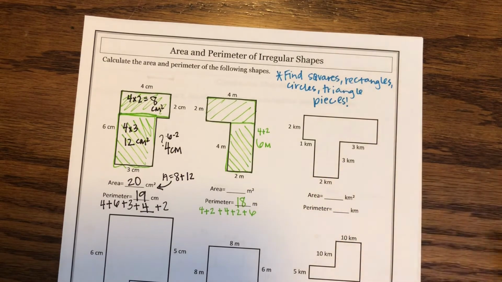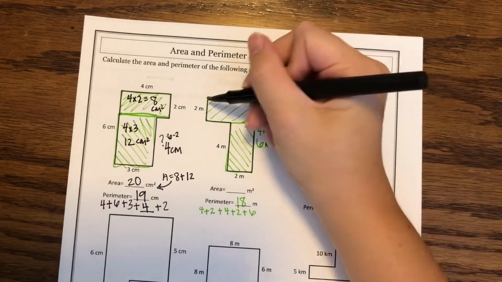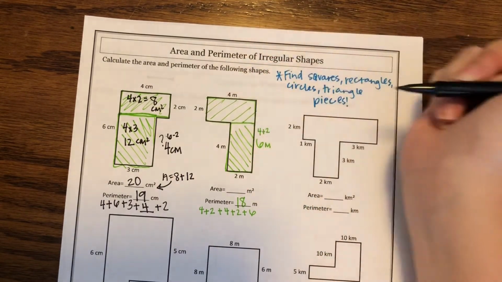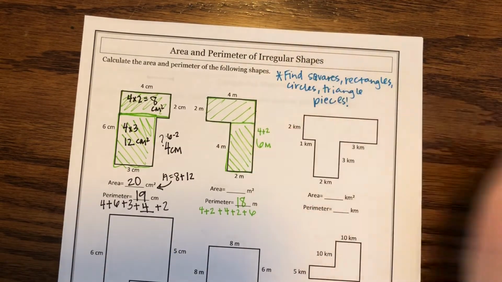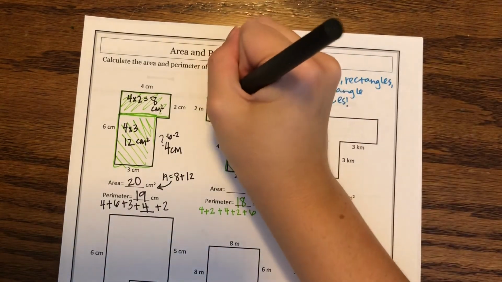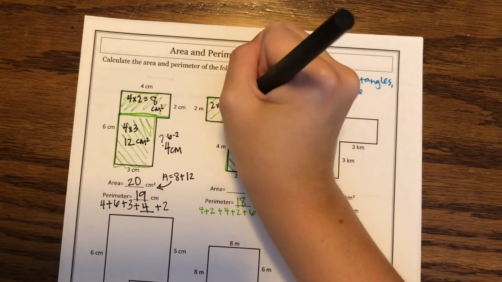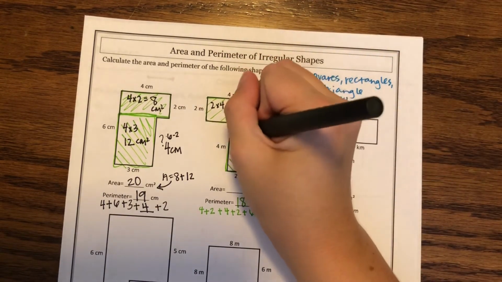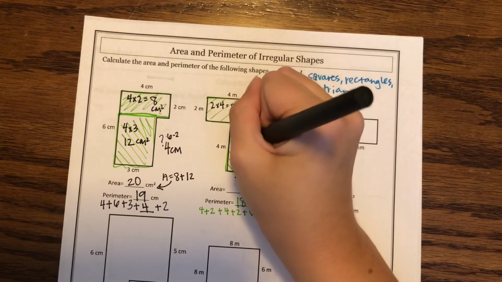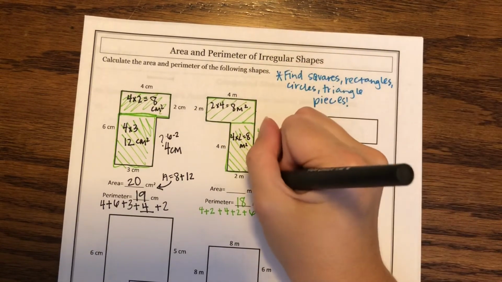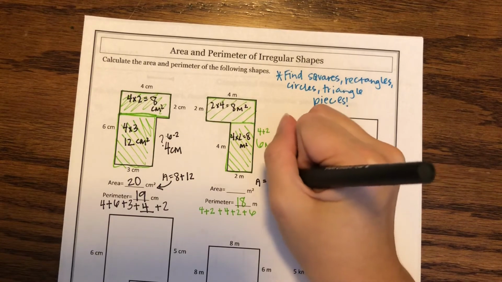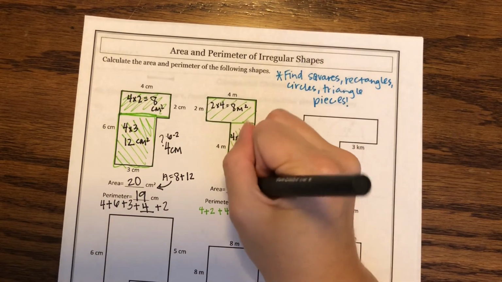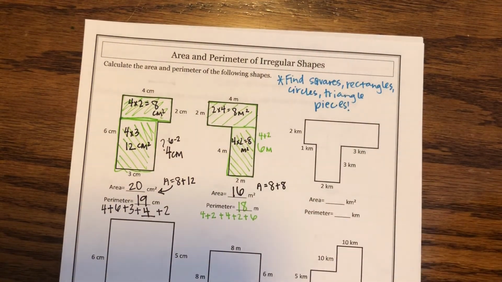Then, to find our area, we're going to find the area of this rectangle, and then add it to the area of this rectangle. So we do length times width, or 2 times 4, and get 8 meters squared. And then we're going to do 4 times 2 as well, and get 8 meters squared. So our area is going to equal 8 plus 8, or 16 meters squared. Okay? So break it up into pieces.